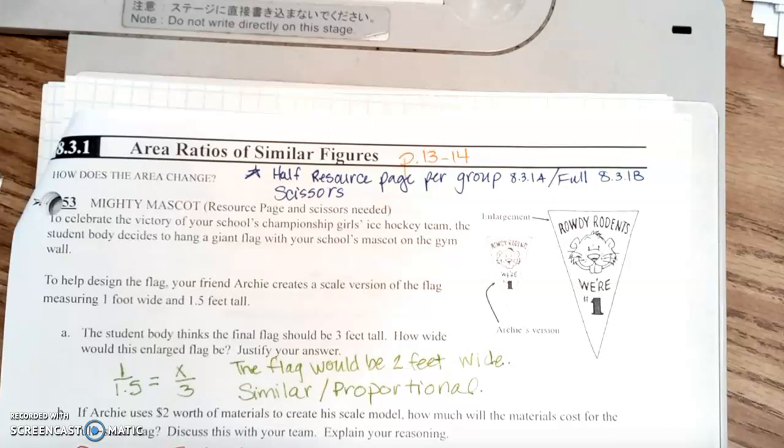It's talking about area ratios and similar polygons. We're going to answer the question, how does the area change? So question 53 is about the school's mascot. It's called the Mighty Mascot.